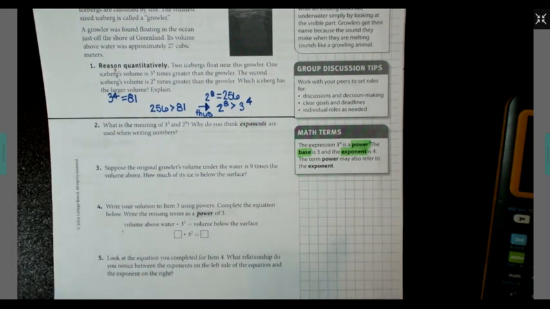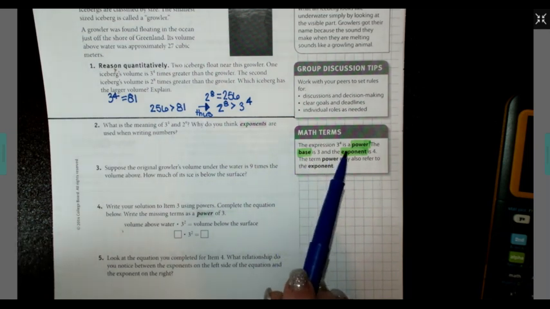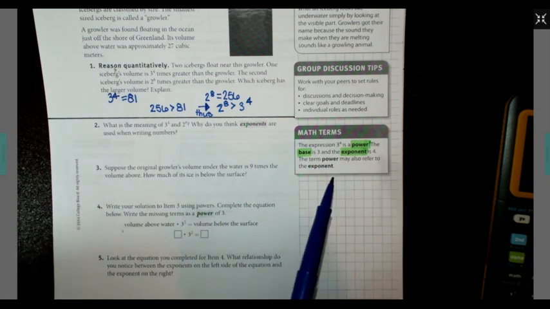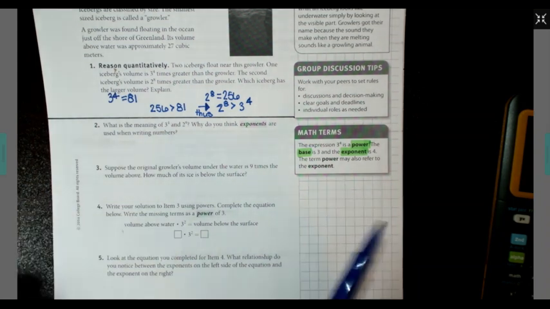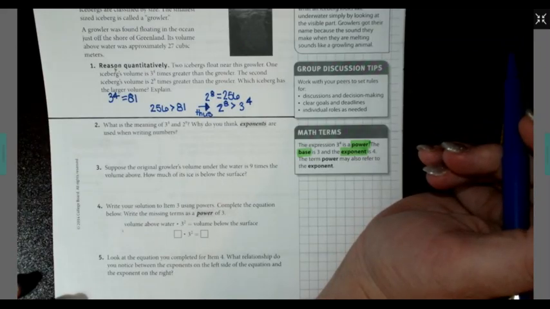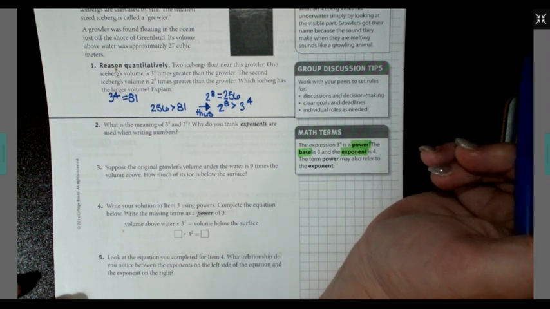All right, on the previous slide, you should have seen this box that says math terms. The expression 3 to the 4 is a power. The base is 3 and the exponent is 4. The term power may also refer to the exponent. Number 2. What is the meaning of 3 to the 4th and 2 to the 8th? And why do you think that exponents are used when writing numbers?